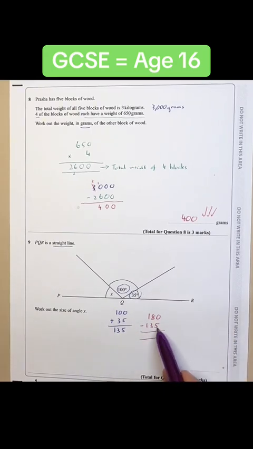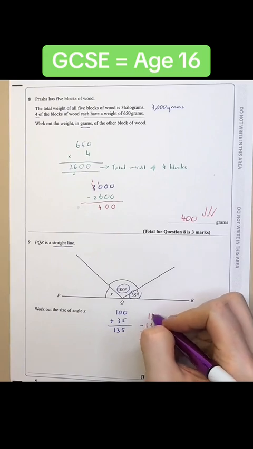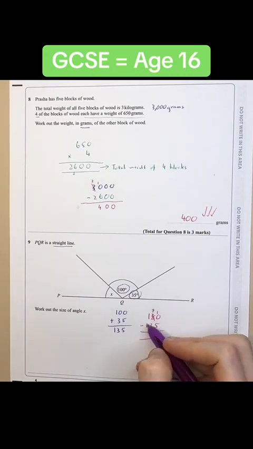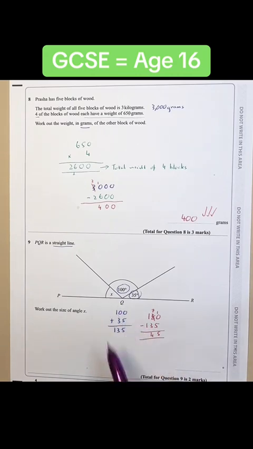Starting on the right, I can't take 5 from 0, so I'll borrow from its neighbour. 8 drops to 7 and carry the 1. 10 subtract 5 gives us 5. 7 subtract 3 gives us 4. And 1 subtract 1 gives us 0. So the missing angle x is 45 degrees.